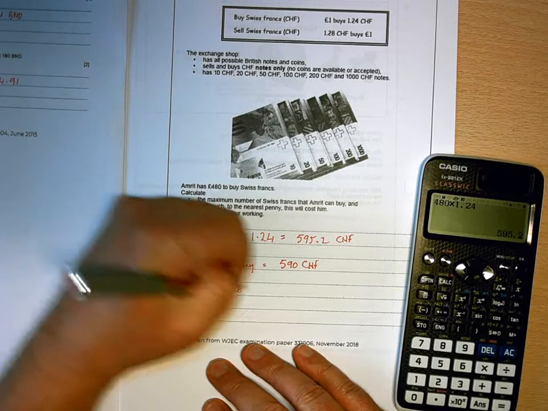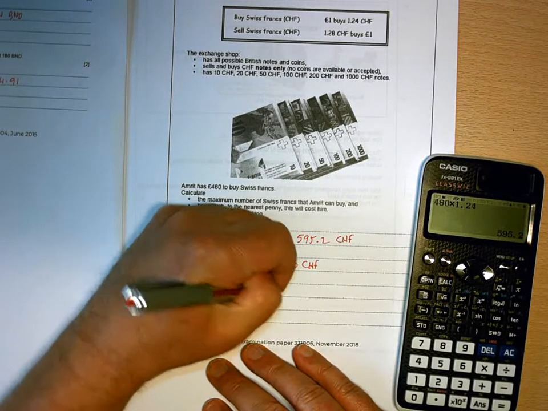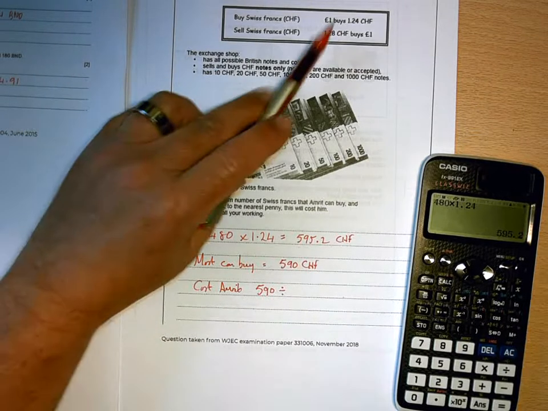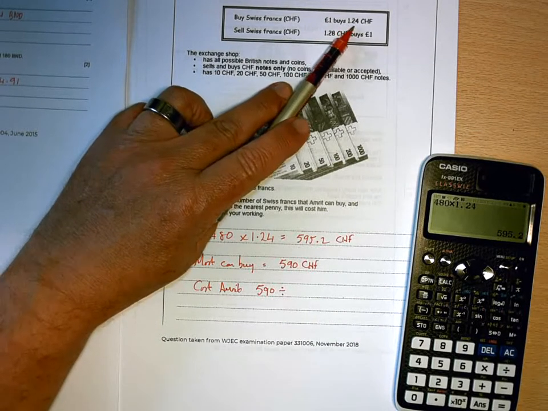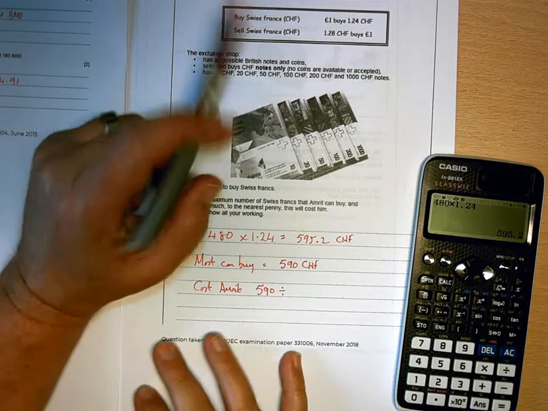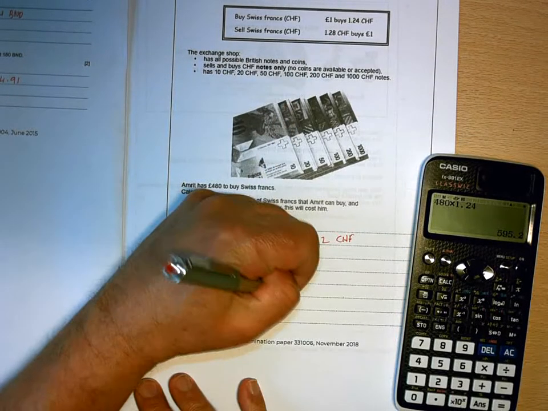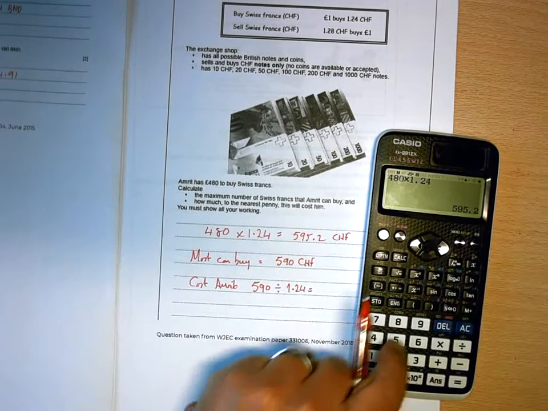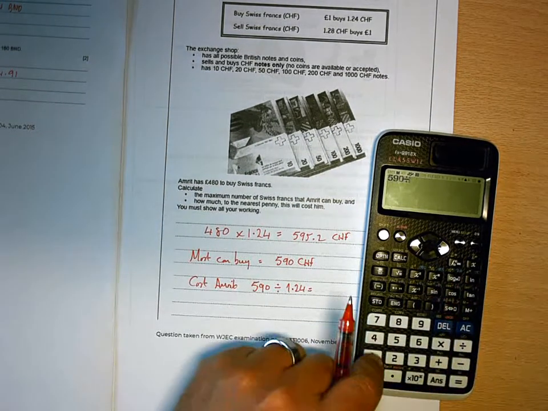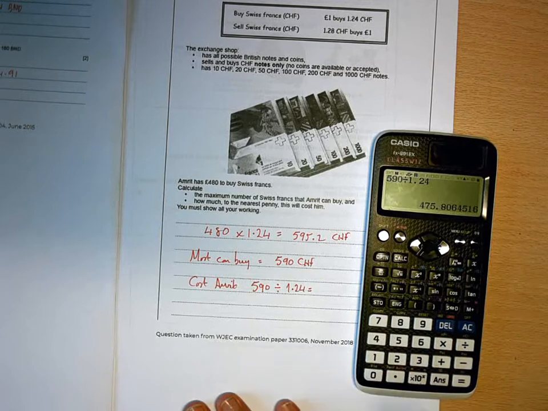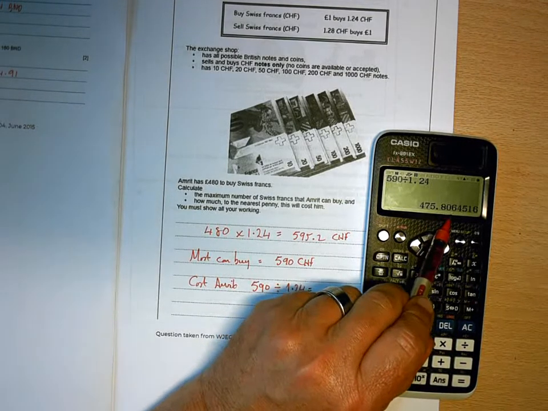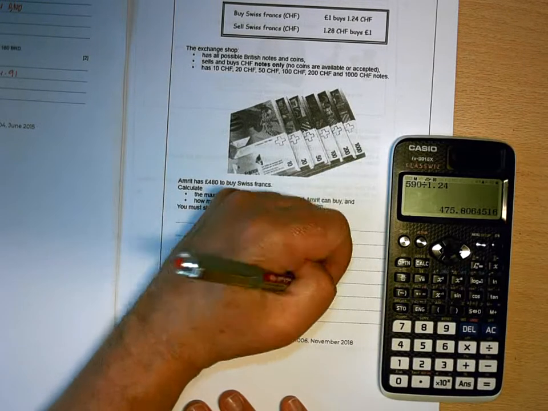or Amrit, 590. Now, just like in question 1, we're wanting to go backwards through the exchange rate. So rather than multiplying by 1.24, we're going to divide by 1.24. So we do 590 divided by 1.24 is £475 and 81 pence.